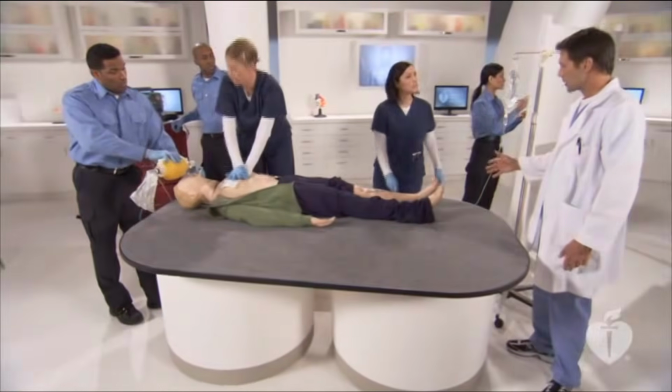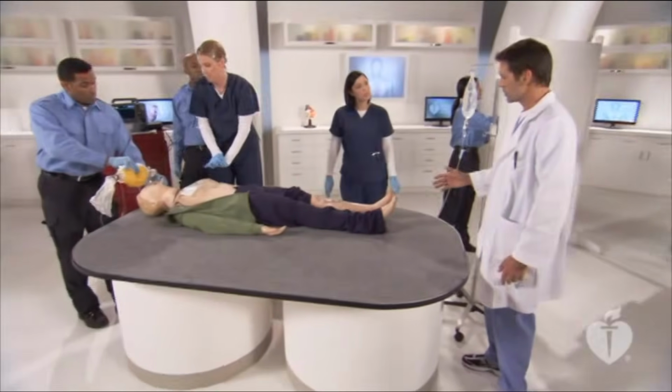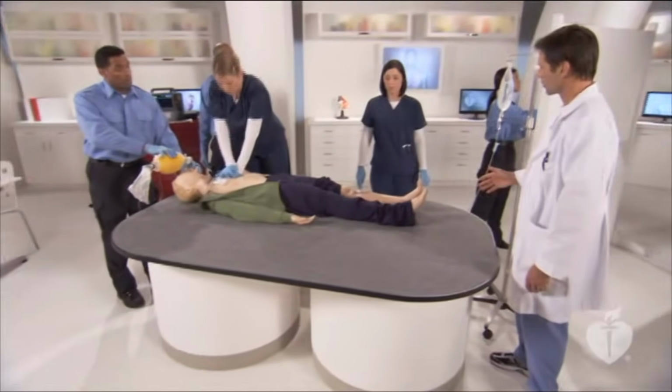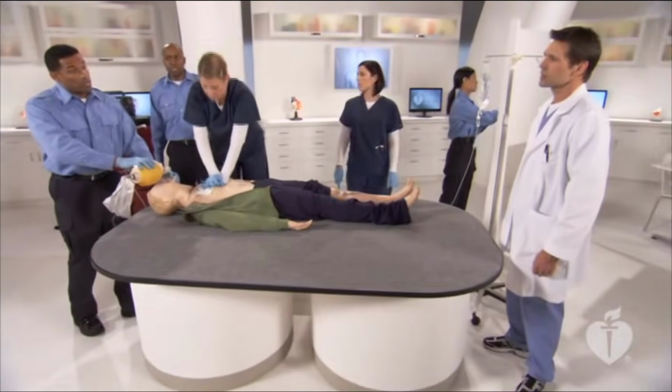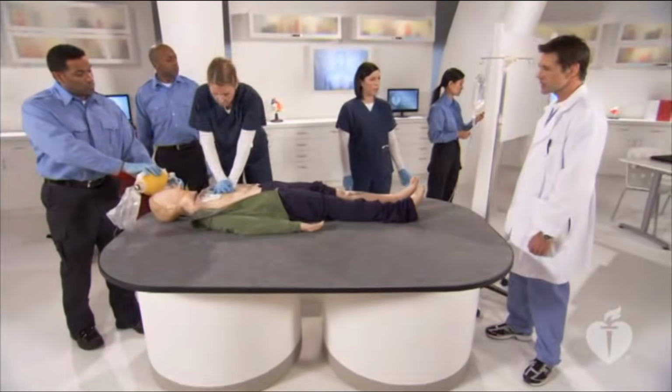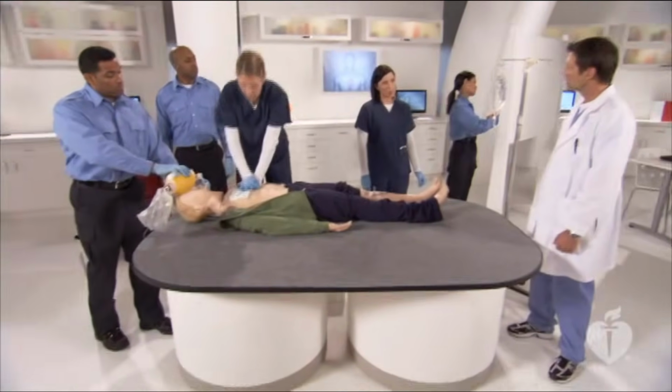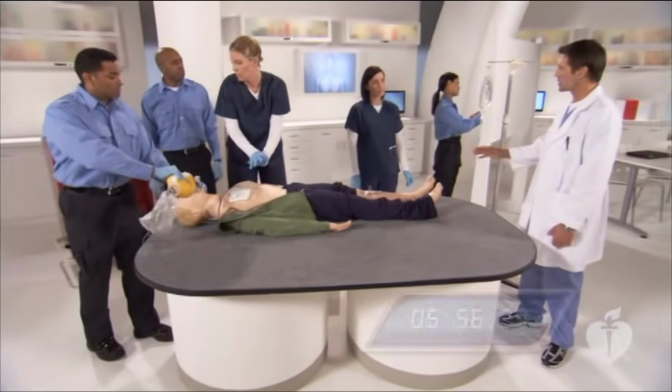Let's review any reversible causes by considering the H's and T's. What about hypovolemia? That's a good thought. We have IO access established, but no obvious signs of internal or external bleeding. Anybody else have any other suggestions? Have we considered hypoxia? Is the airway still patent? Still getting a chest rise. She came in with epigastric discomfort and symptomatic bradycardia. Have we considered coronary thrombosis? That's a great point. Everything seems to suggest a STEMI.